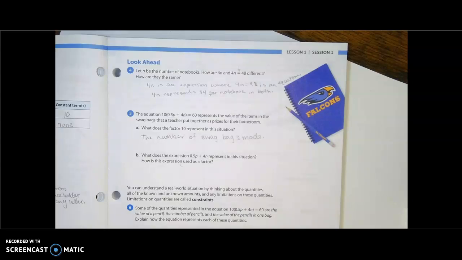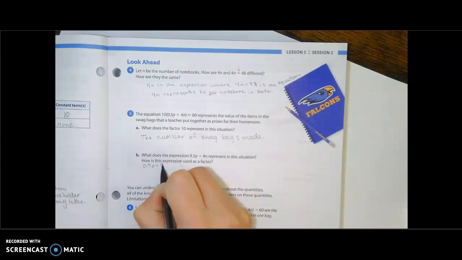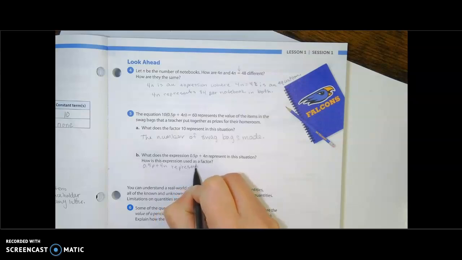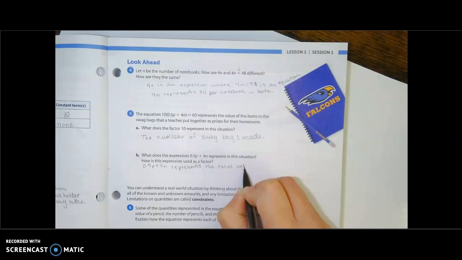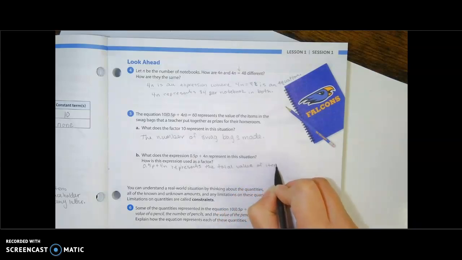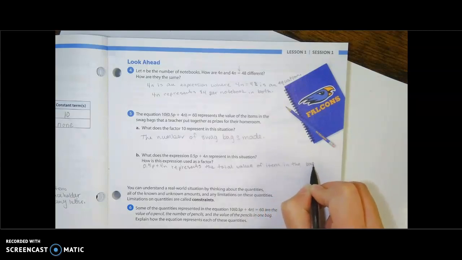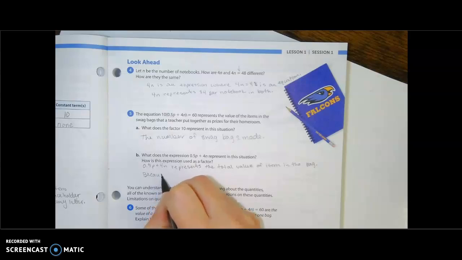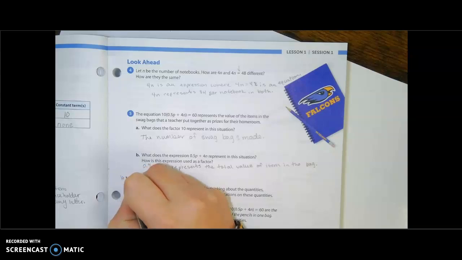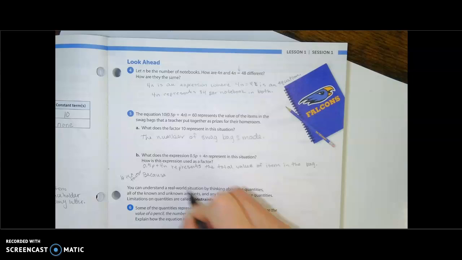All right, what does the expression 0.5p plus 4n represent in this situation? And how is the expression used as a factor? So the 0.5p plus 4n represents the total value of items in the bag. So that's what it represents. Second question, how is this expression used as a factor? It's used as a factor because it's being multiplied by the 10. We multiply factors. So it is a factor because it is being multiplied with the 10.